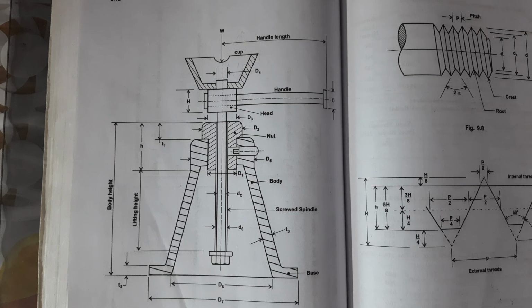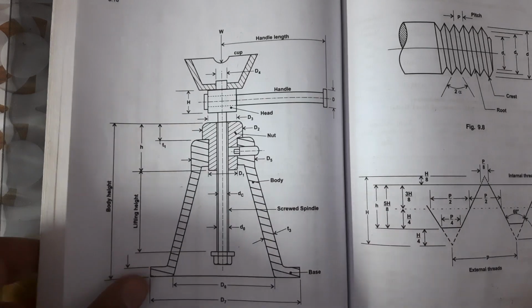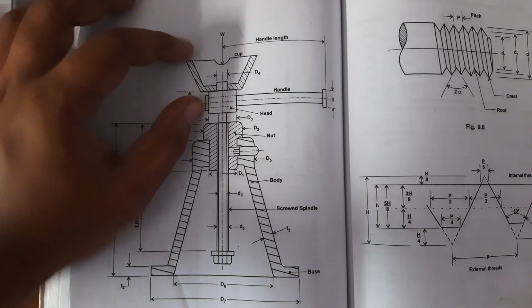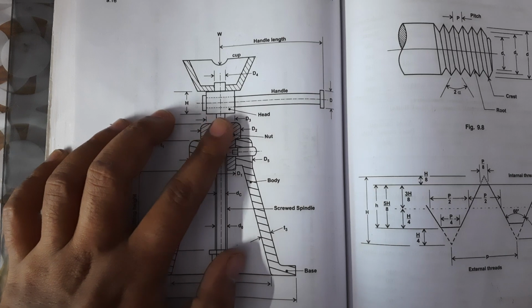So whenever the axle load is taken up by the collar, the load that does not rotate with the screw, then the torque required to overcome the friction at the collar is given by another formula, that is T2 is equal to mu into W into R. So let us see. This is the collar, and we'll be taking the mean radius.